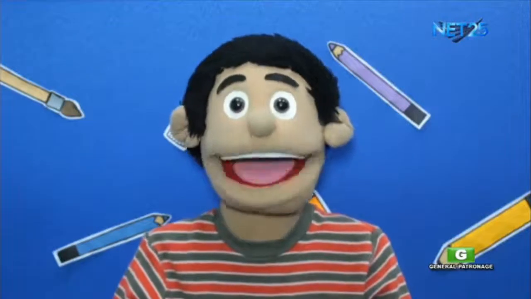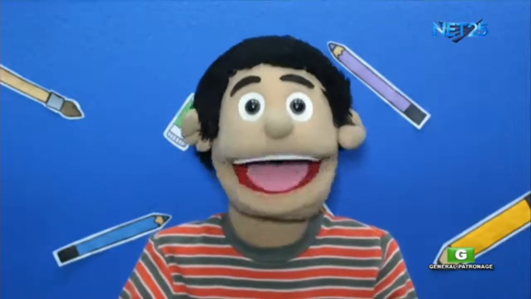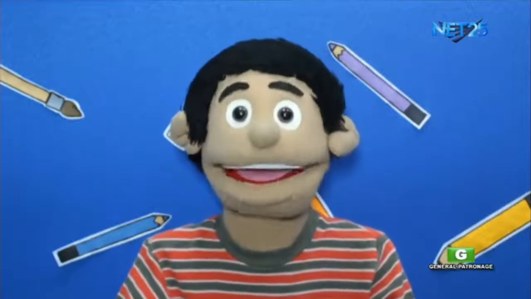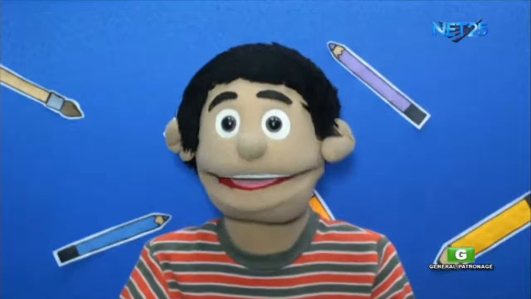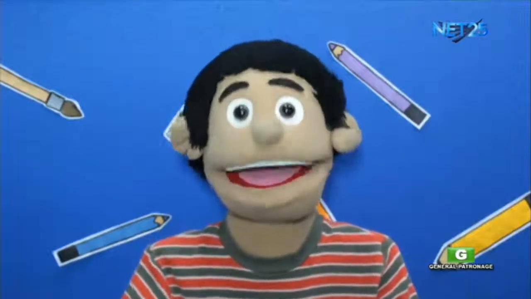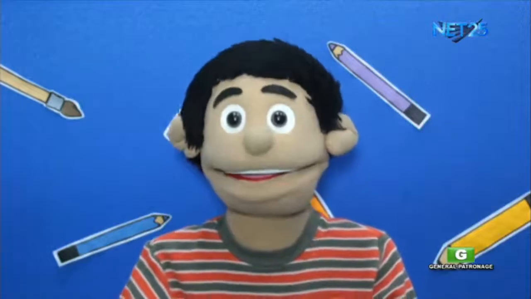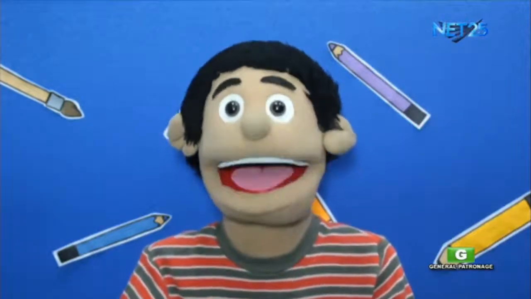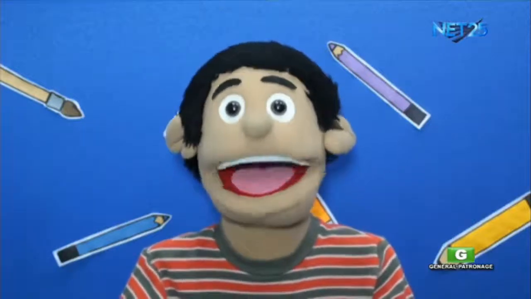Today, we are going to do another activity using the worksheet from Net25 Kids that my sister and I downloaded. So go ask your ate, kuya, mommy, or daddy to help you download and print the worksheet. Visit Net25 Kids Facebook page to find the link where you can get the worksheet.